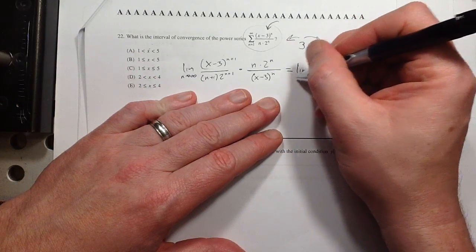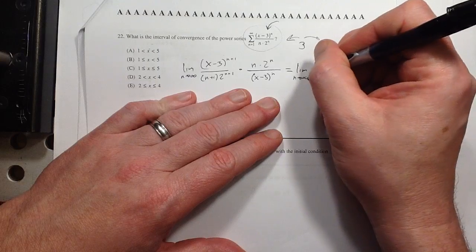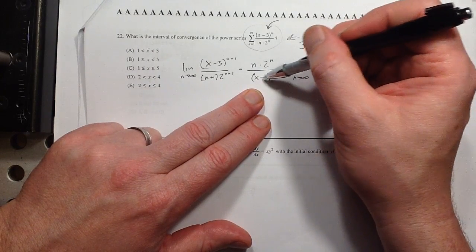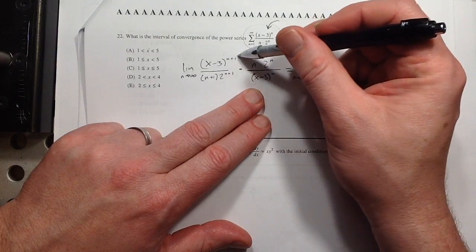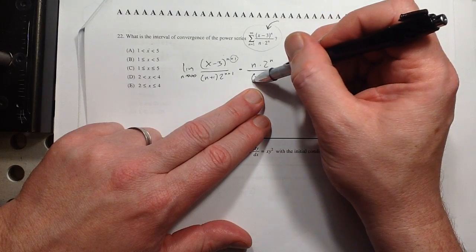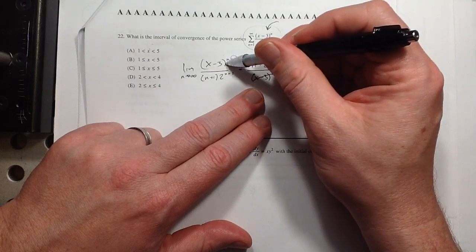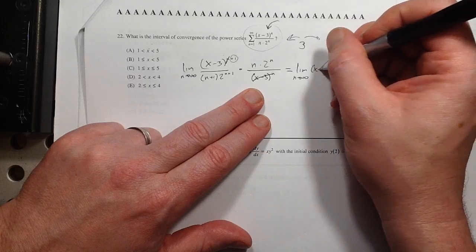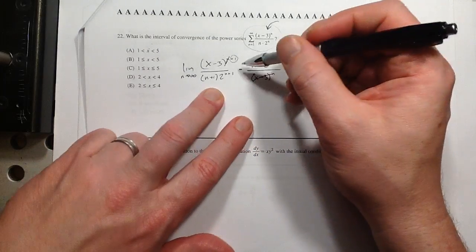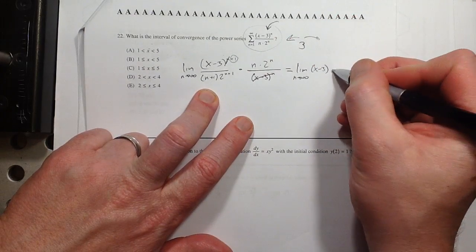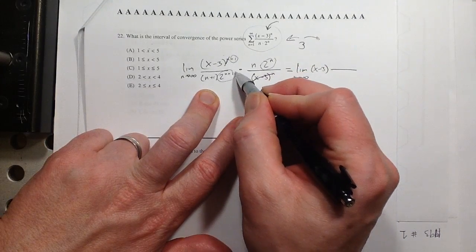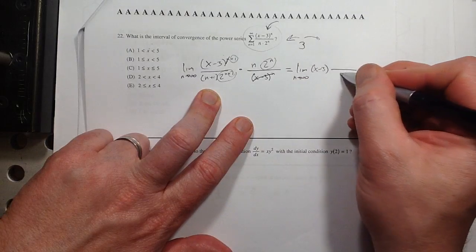So let's see. On the bottom here, I've got x minus 3 times itself n times, and I've got one extra one here. So all of those cancel out except for that last one. So I've got an x minus 3. And likewise, I've got 2 to the n here, and 2 to the n plus 1. I've got an extra 2 on the bottom.